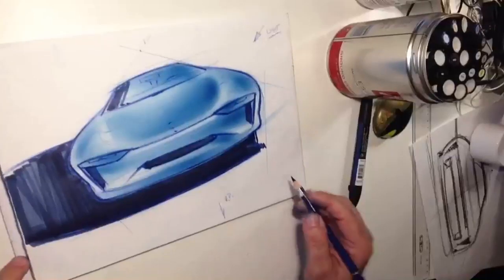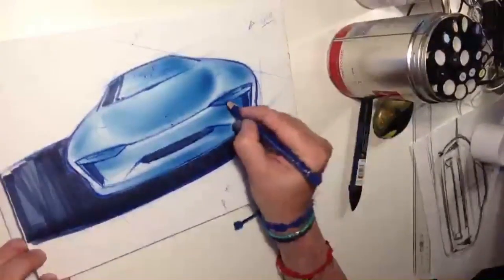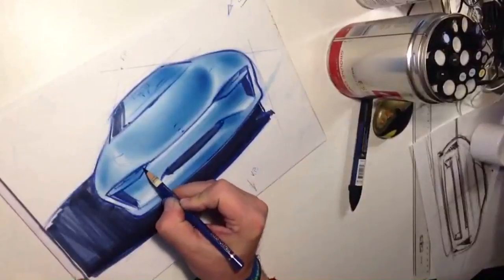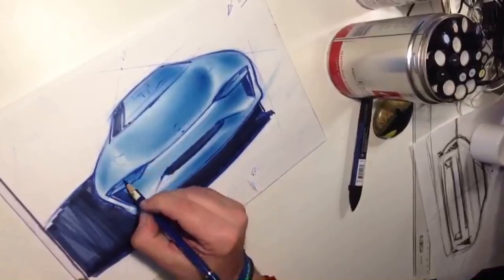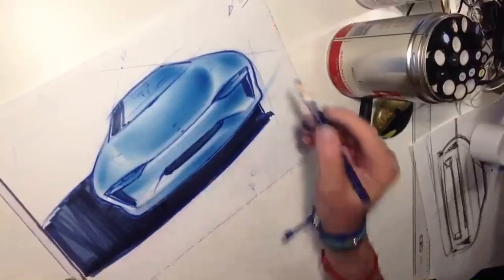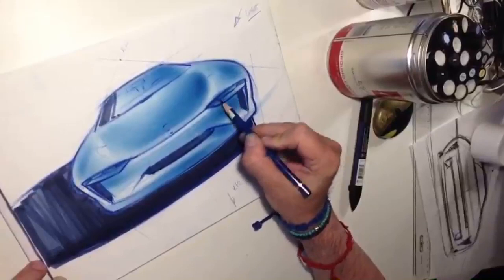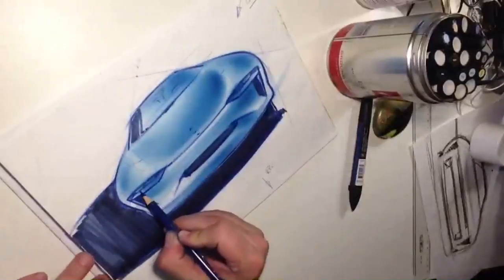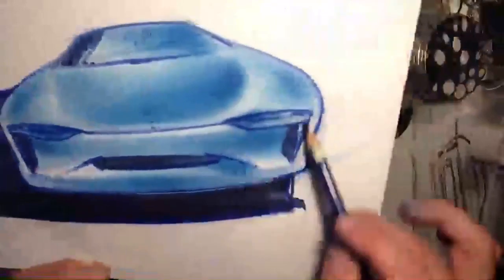All right, so now few details, okay? Okay, so you see, I made a little cast shadow here, so that it looks like we really have a sort of three-dimensional light.